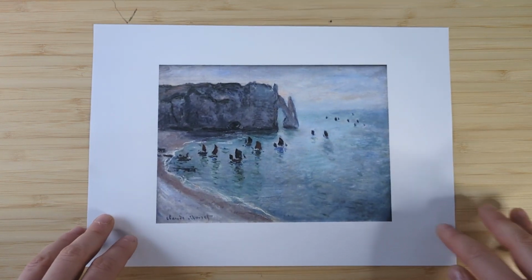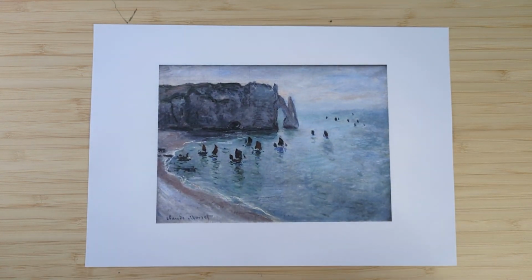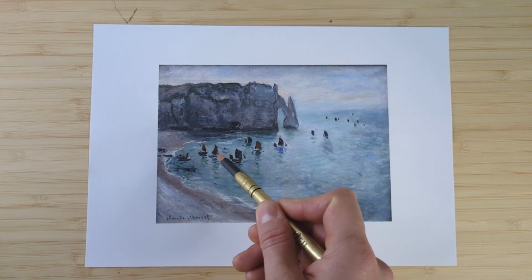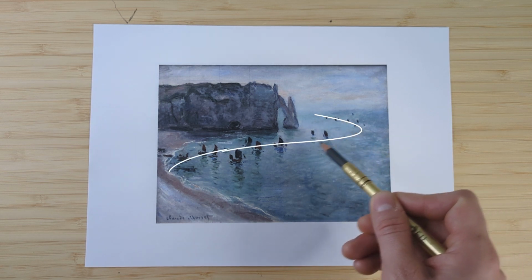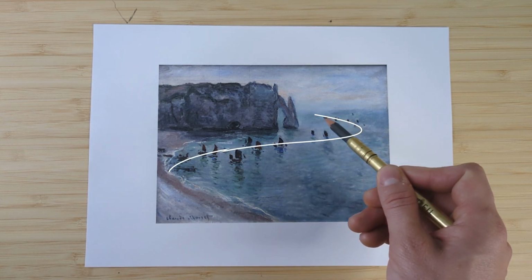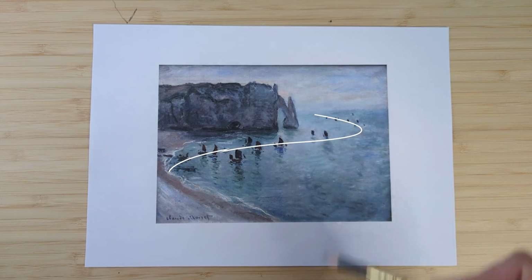So here's another example from Monet, and now I'm talking about leading lines being different objects, and they can also go in different directions. So you can see here that actually this collection of boats is almost forming a curving leading line, leading your eye into the distance.